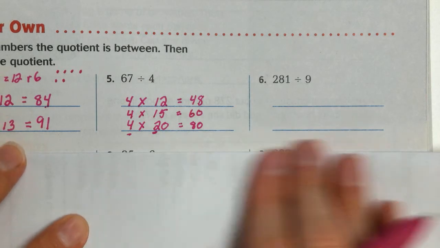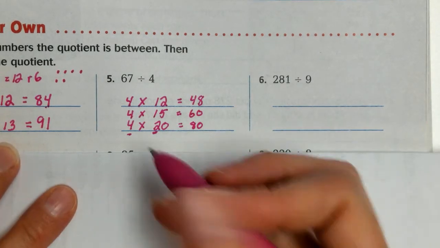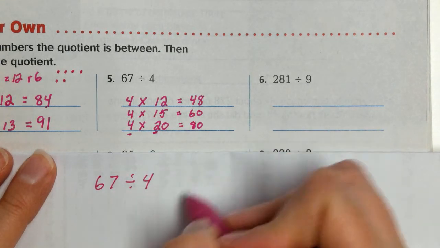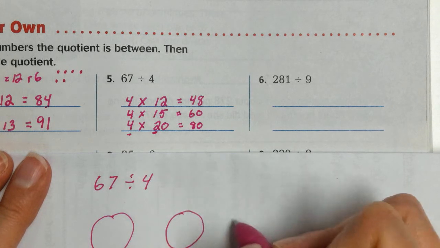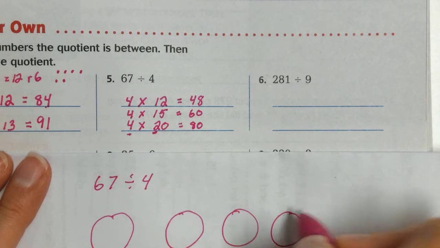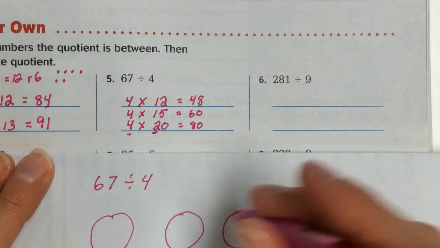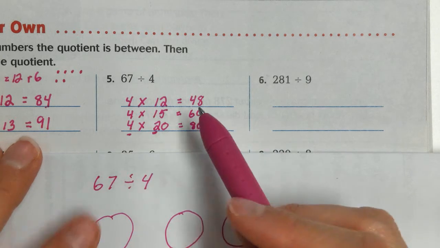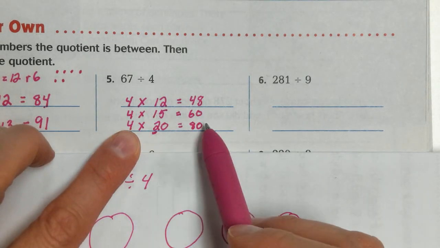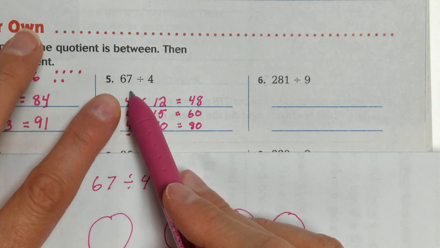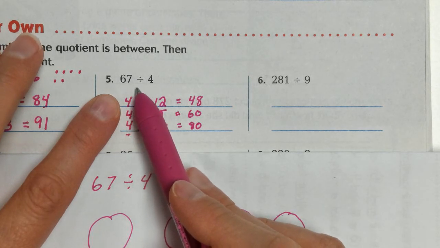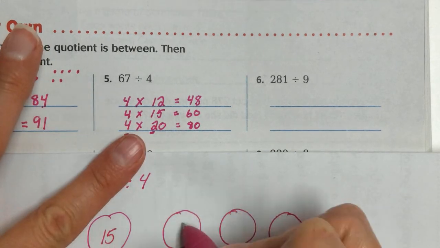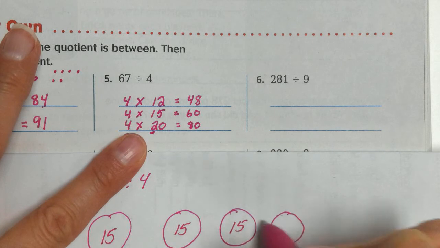So when I am looking at this, okay, I have 67 divided by 4. So I'm dividing my 67 into groups of 4. Well, I do not want to have to draw 67 little dots and count them out. That's going to take a long time. I know that 4 times 15 equals 60. Is 60 less than 67? Yes.